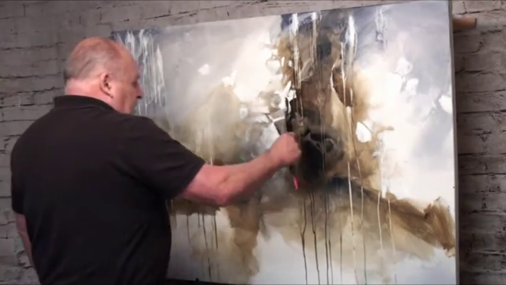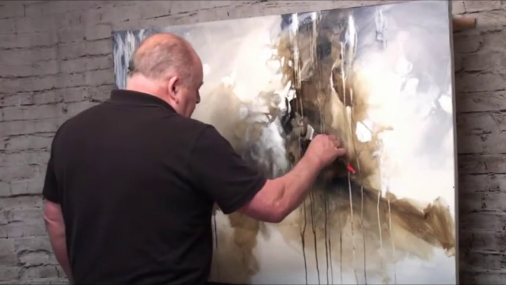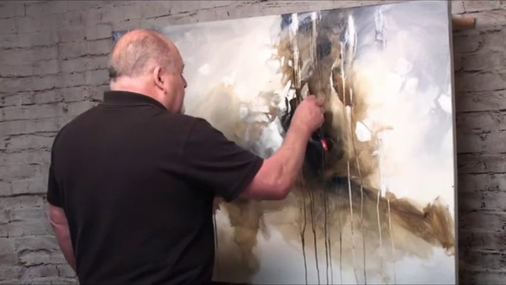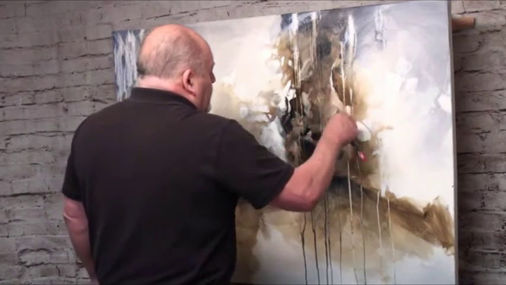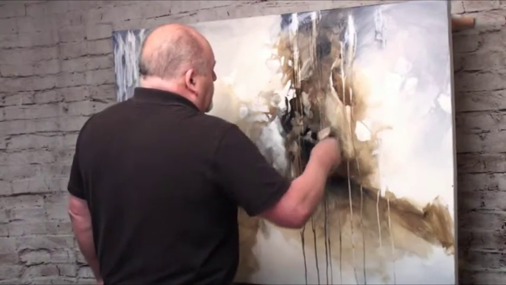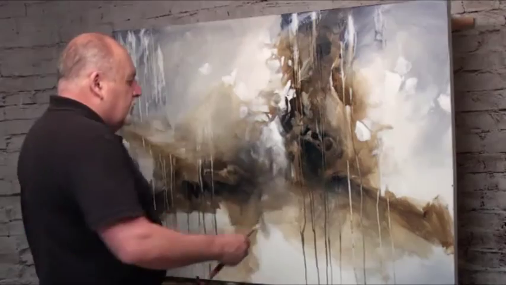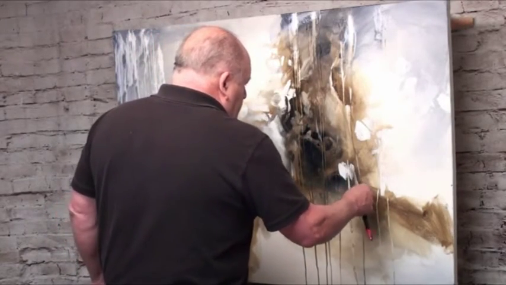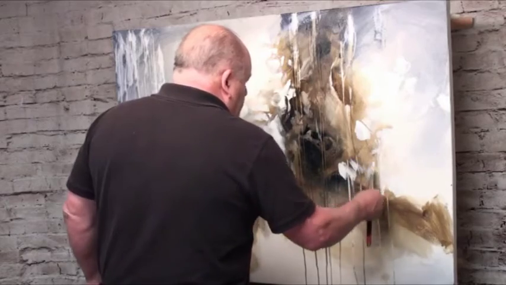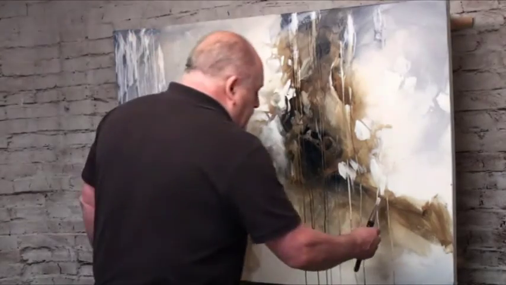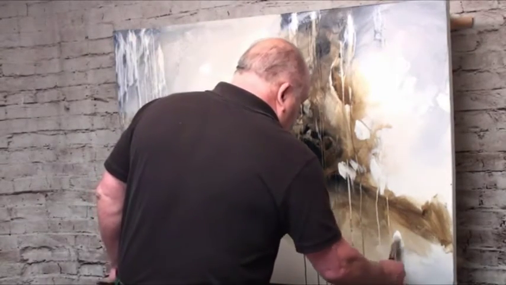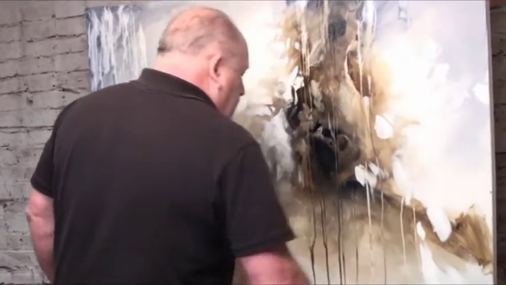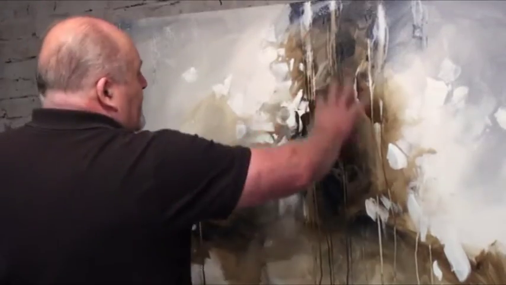Because this in here, I appreciate the dark, but this vertical column here, I'm going to change.